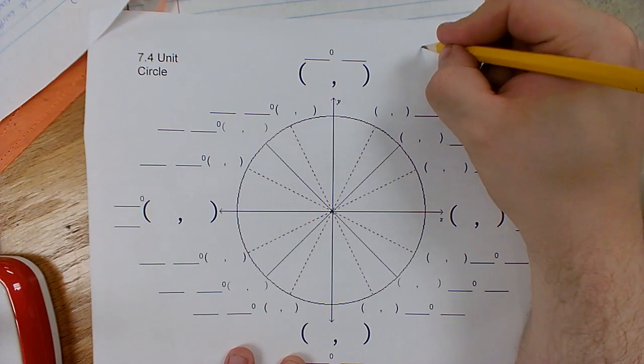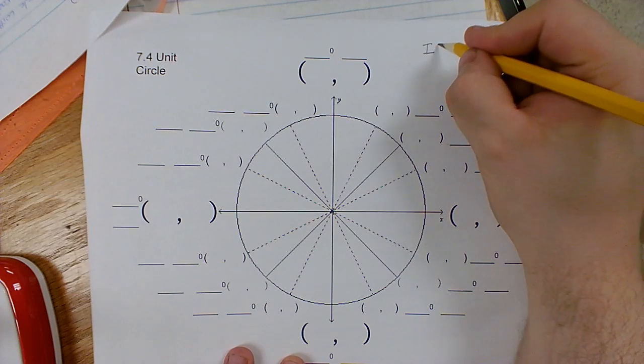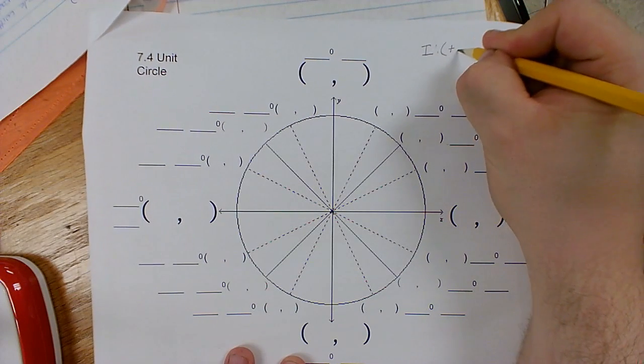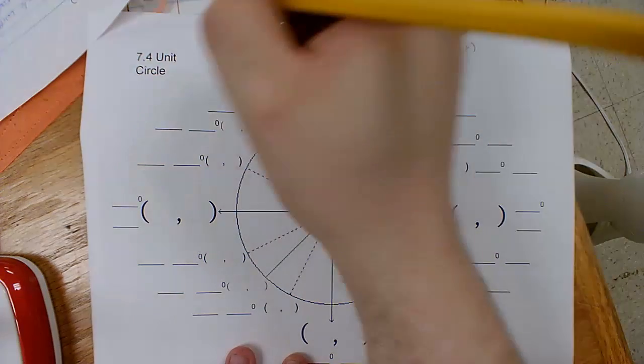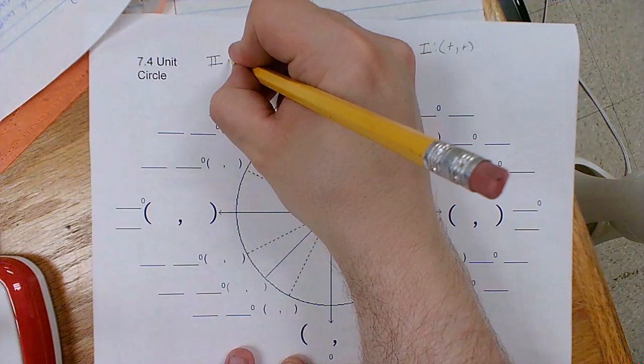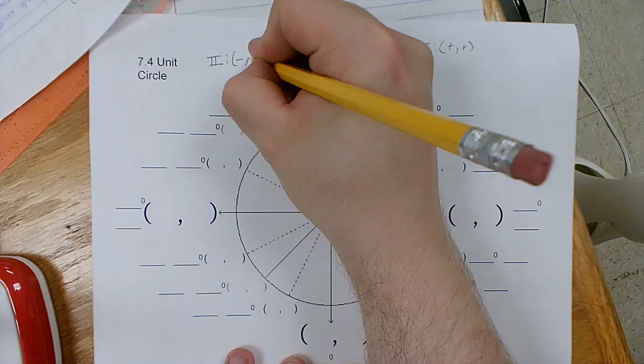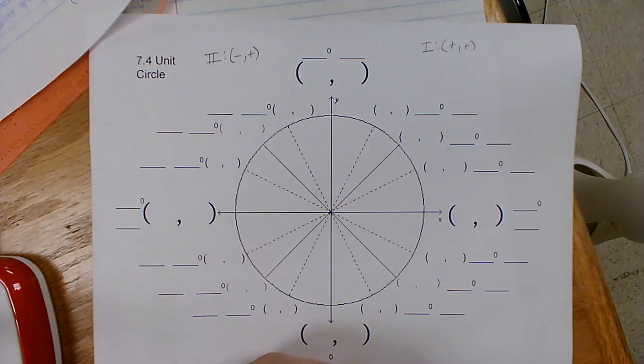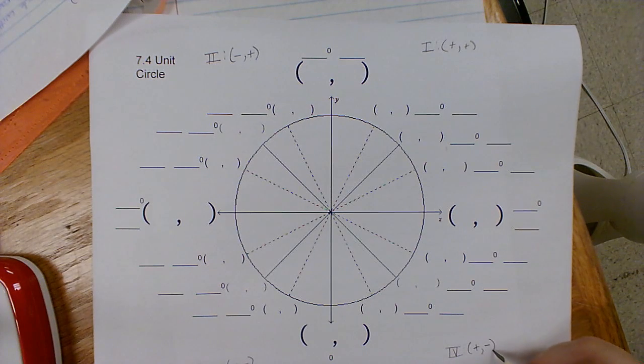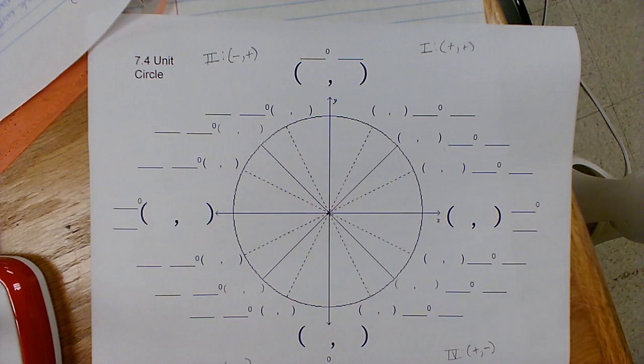This is quadrant 1, so whatever your points is in quadrant 1 will be positive and positive. And also, any coordinates we fill in quadrant 2 will be negative and positive. Anything we fill in quadrant 3 will both be negative. Anything we fill in quadrant 4, the x will be positive and the y will be negative. The last thing we're going to go over is really the angles.